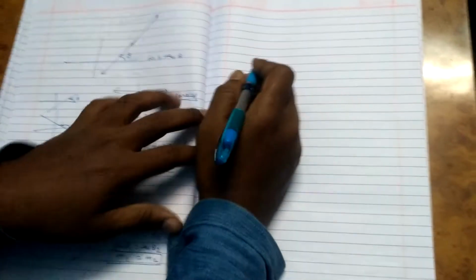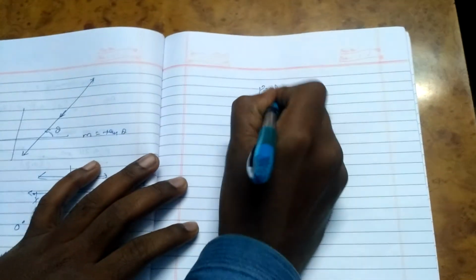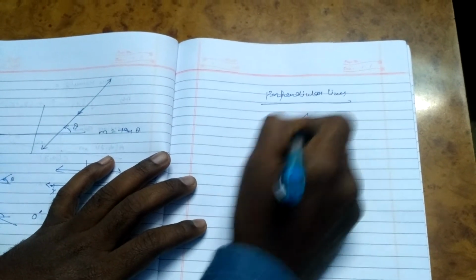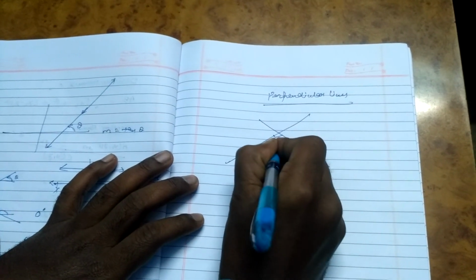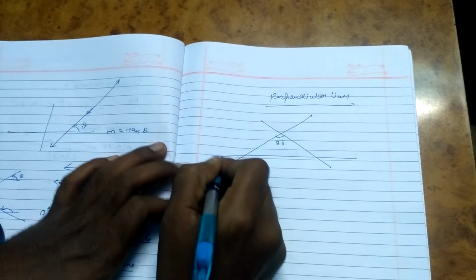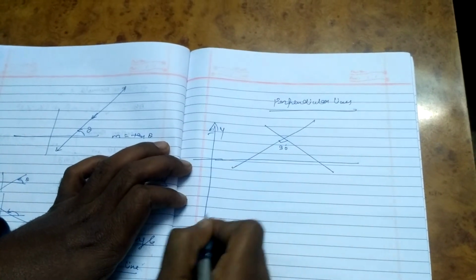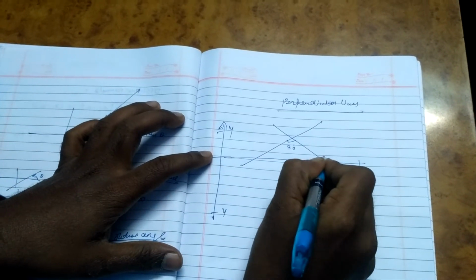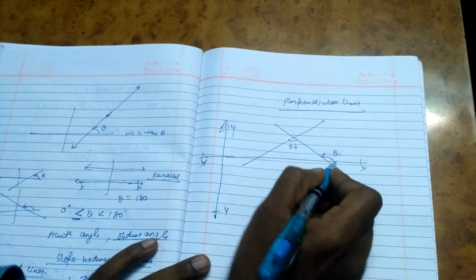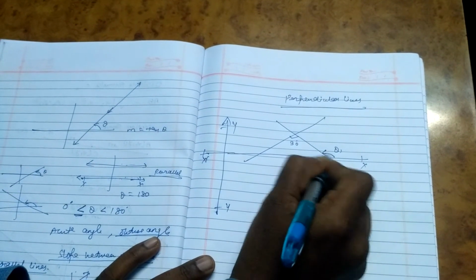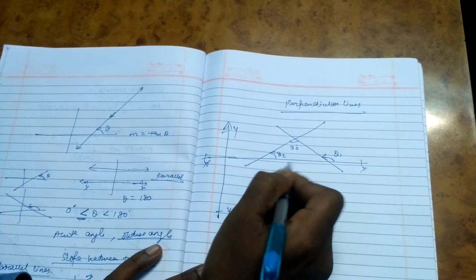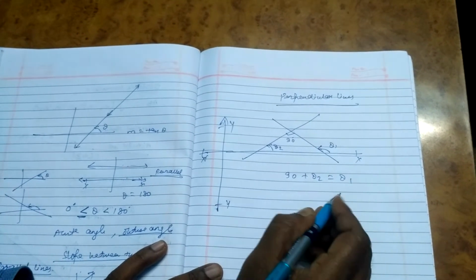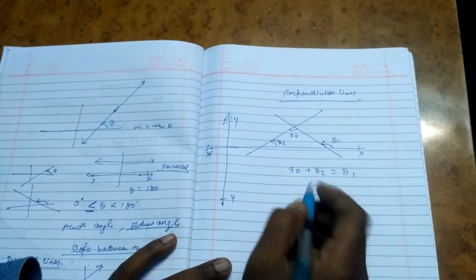Now, perpendicular lines. If there are two lines intersecting each other at 90 degrees, and this is the y-axis, this is the x-axis. Suppose this line makes angle theta 1 in the anti-clockwise direction and this line makes angle theta 2 in the anti-clockwise direction. So we can say 90 plus theta 2 is equal to theta 1 by the exterior angle property of a triangle.